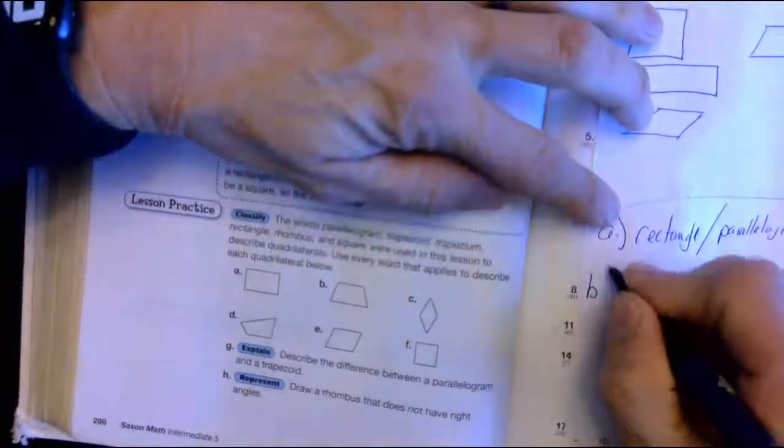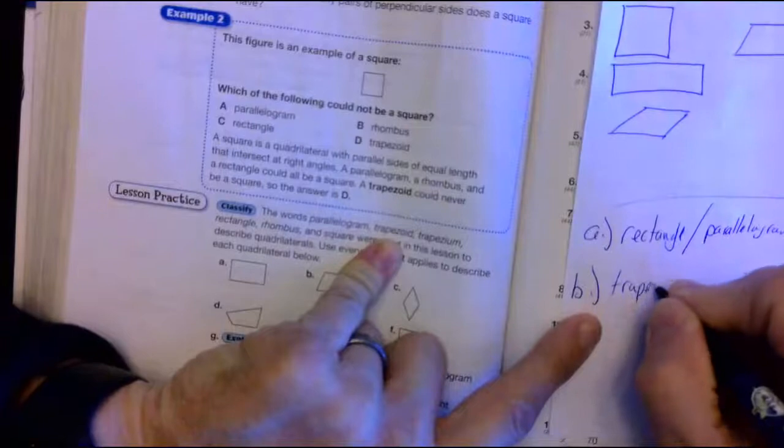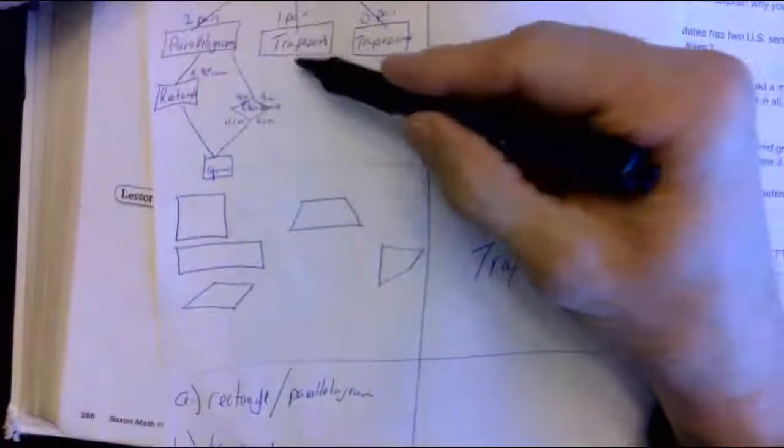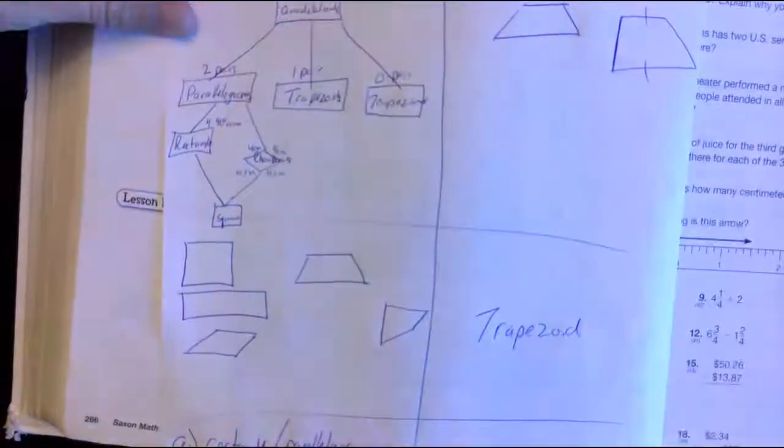Let's go on to B. Now B you might recognize right away. That is a trapezoid. And look under our trapezoids. Do we have any other shapes underneath there? No, so that's it. If you're a trapezoid, you're a quadrilateral, you're a trapezoid, you're done. Moving on to C.